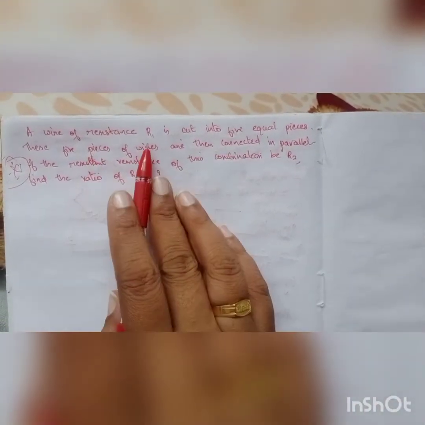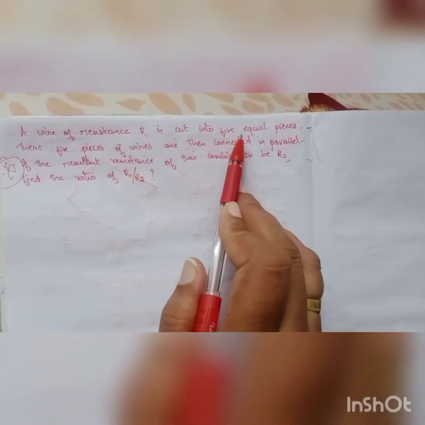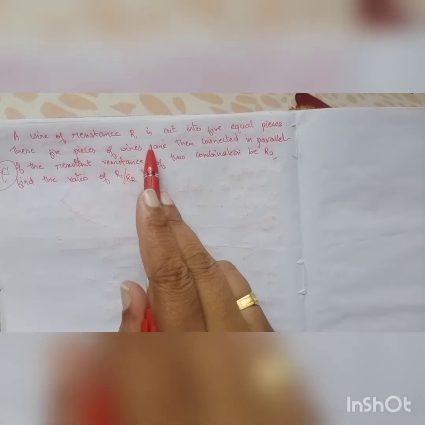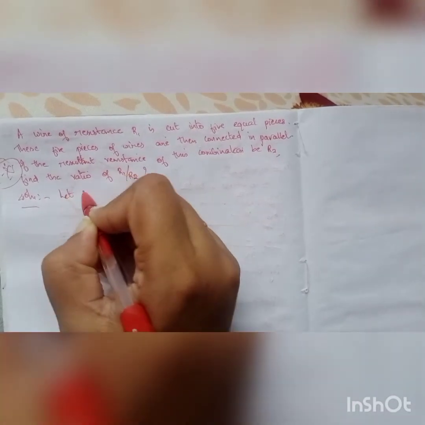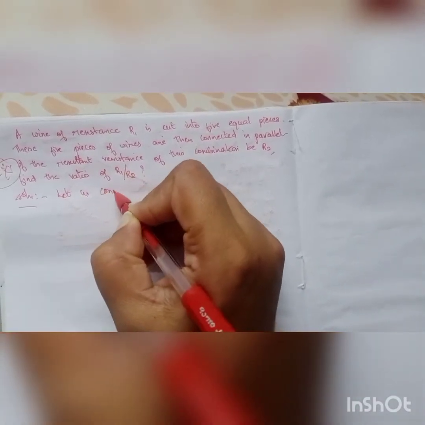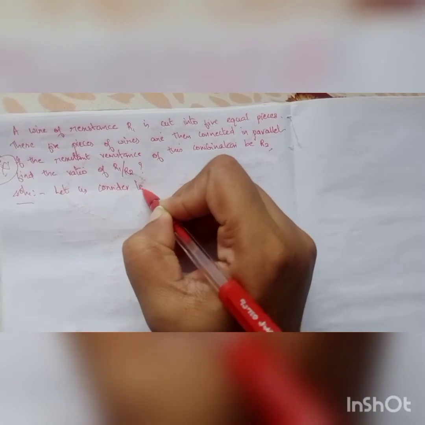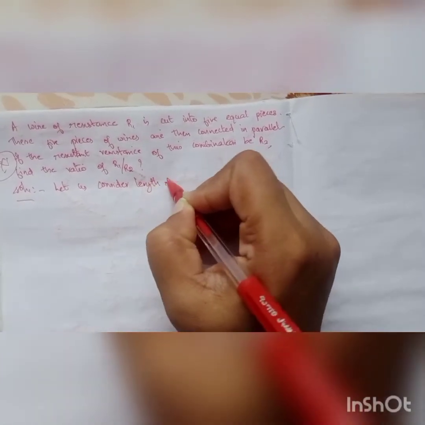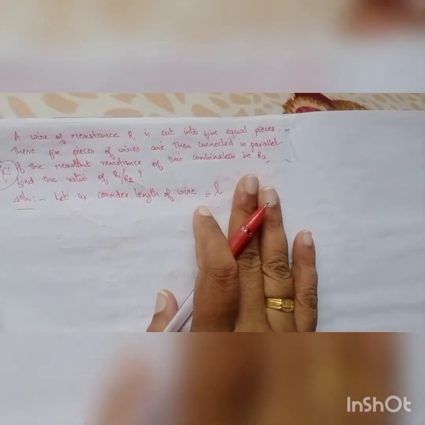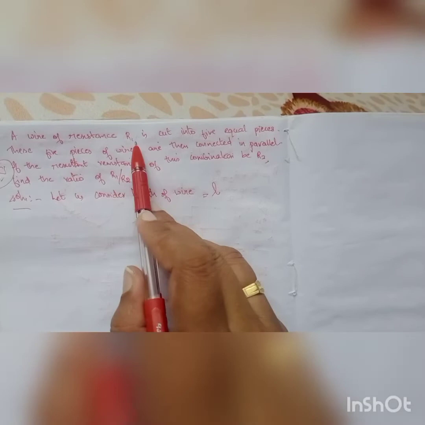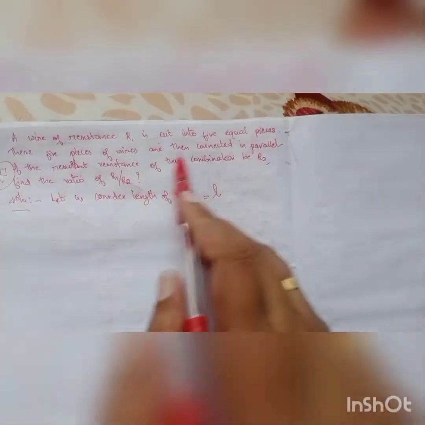Okay. So we will solve it line by line. A wire of resistance R1 is cut into 5 equal pieces. Right. So let us consider the length of the wire. The length of the wire is not given in the question. So let us consider the length of the wire is equal to L. So what is given? The resistance of this wire is R1, that is given.